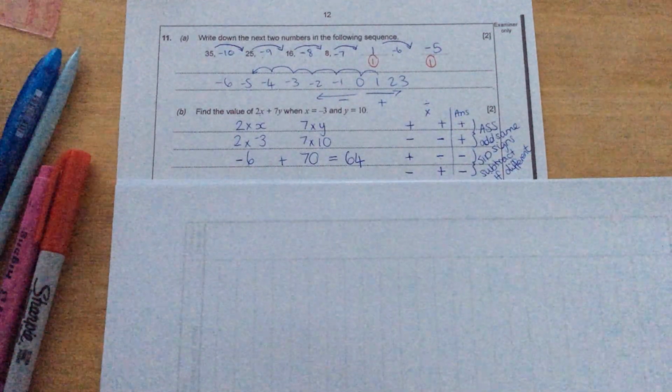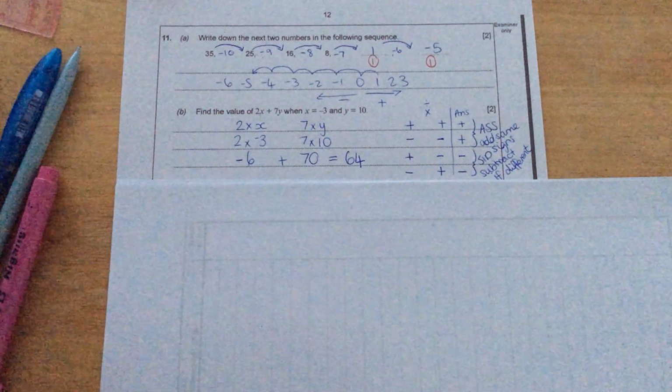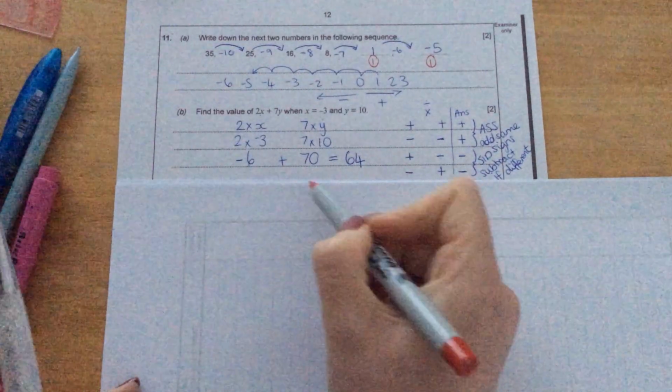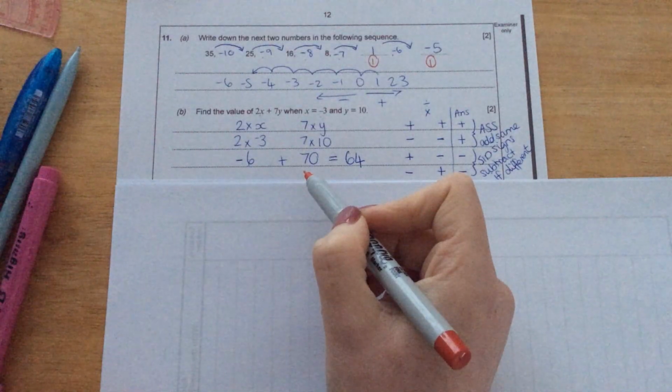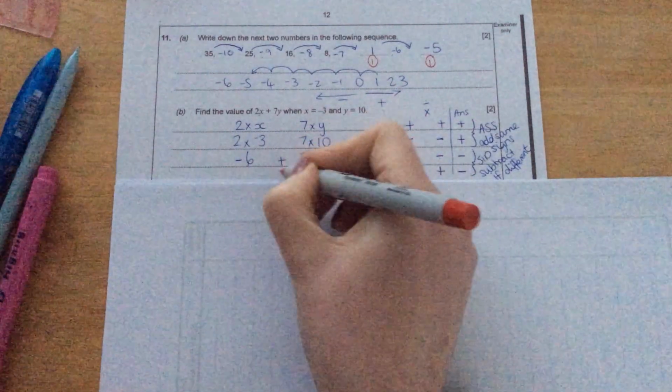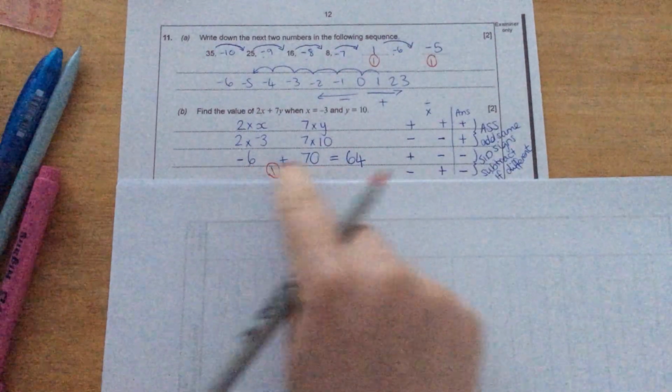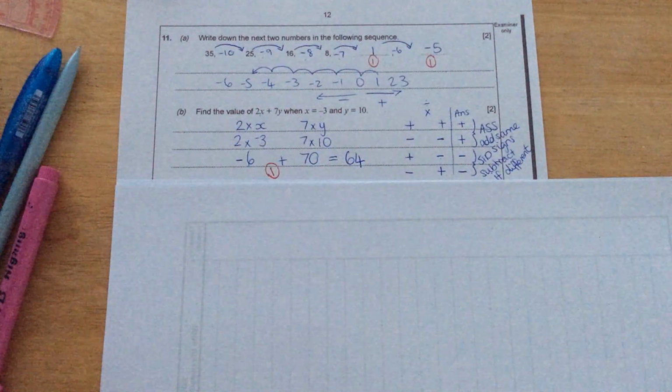So that'll give you 2 marks straight away. Or if you've made a little mistake in this calculation, then the examiner will give you 1 mark if they see either minus 6 or 70, either one of those, if you've made a little mistake at the end.